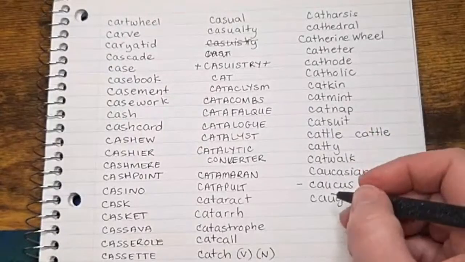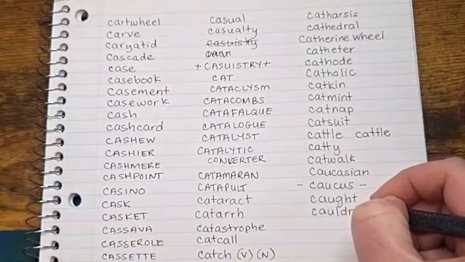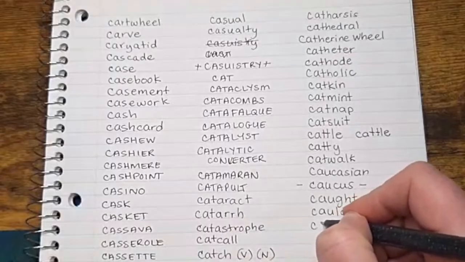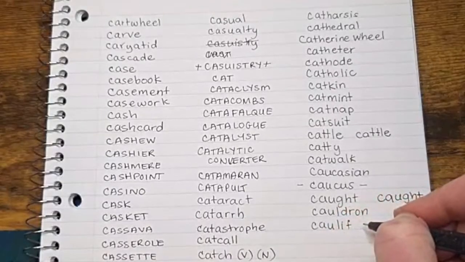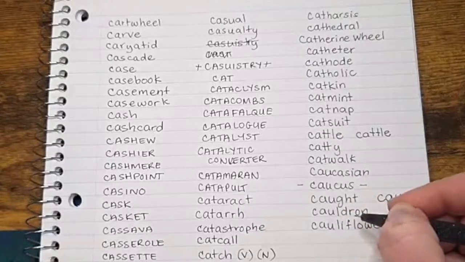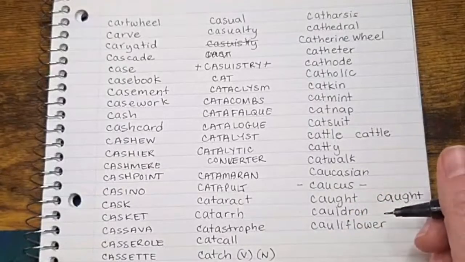And then we have cauldron. And cauliflower. For a second there I didn't know how to spell flower.